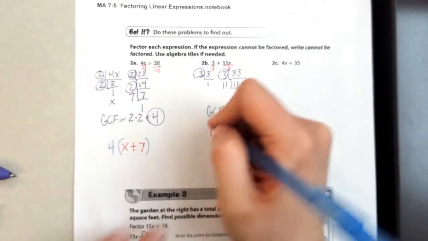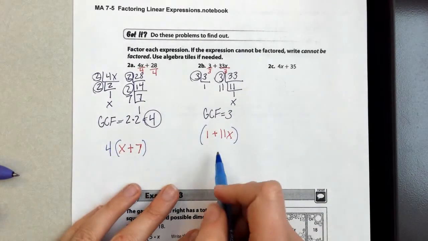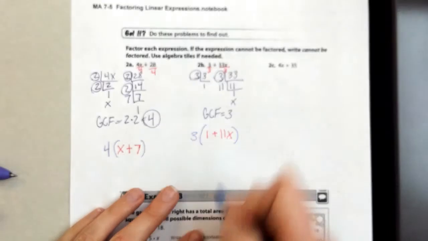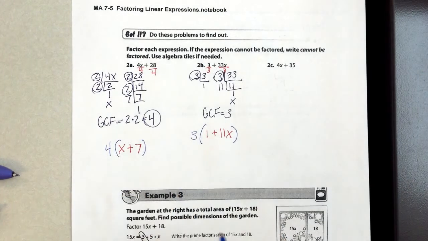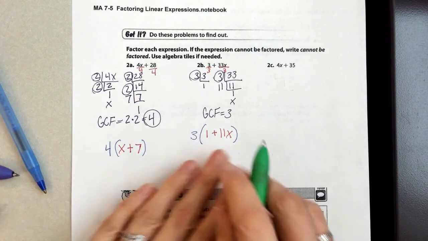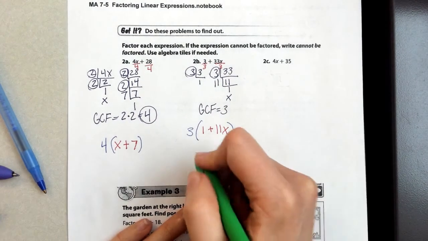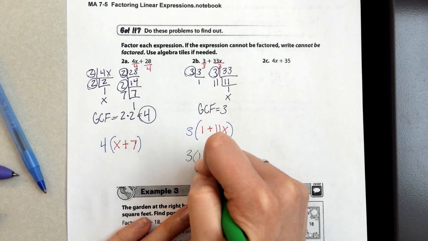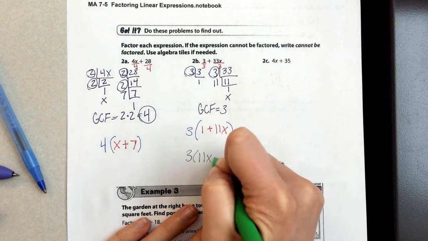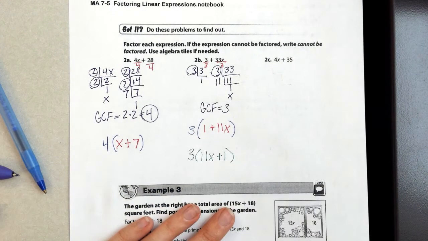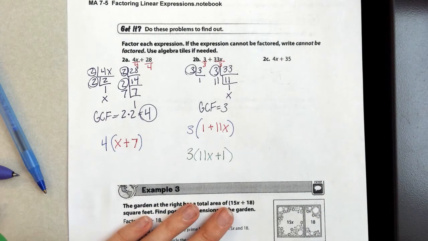Then to finish our answer, we'd put it in parentheses and put the GCF out front. Now, I won't be too picky on this because this is a long process in itself, but remember, we do tend to write our constants last. Okay, so that's kind of the best way to write that answer. I would still accept this though.